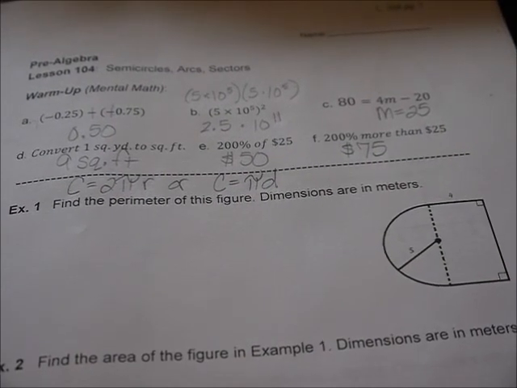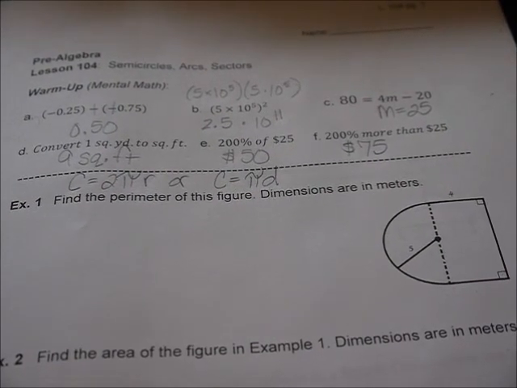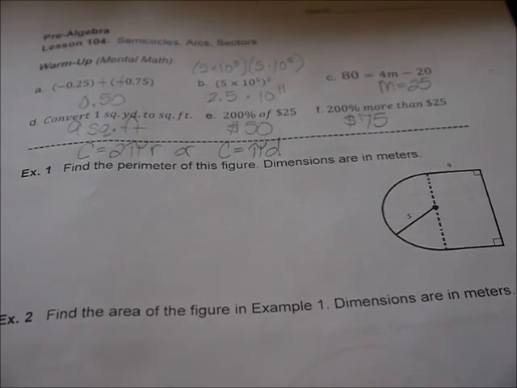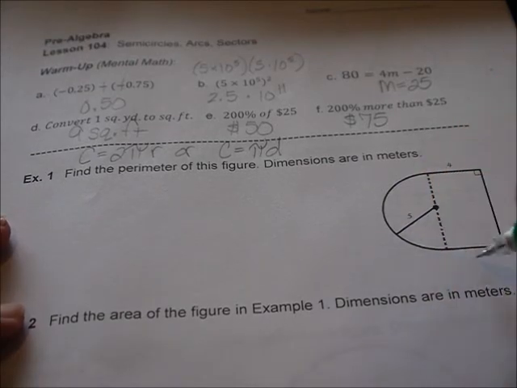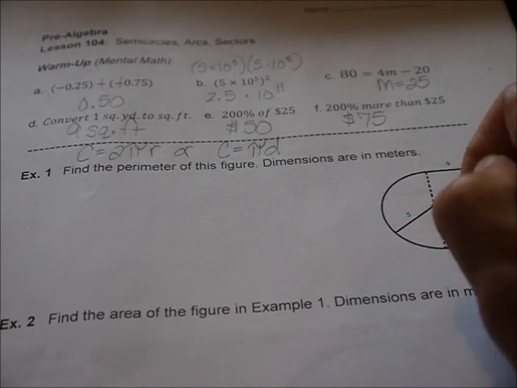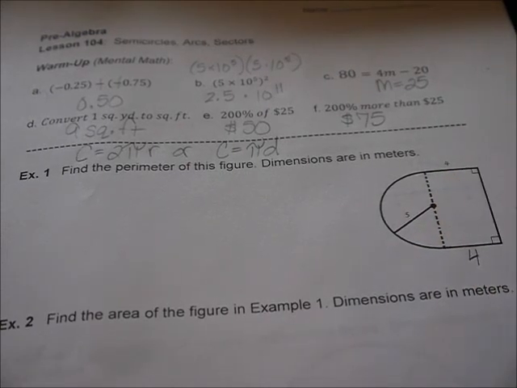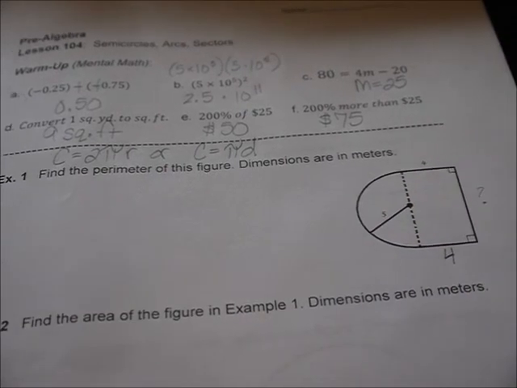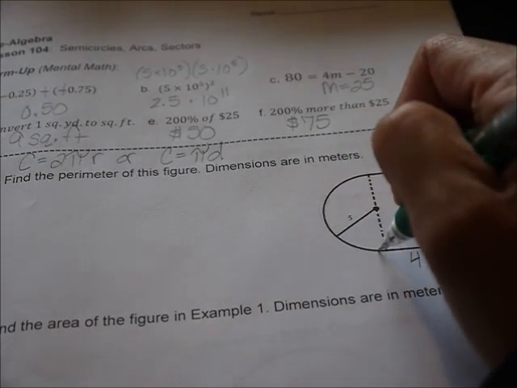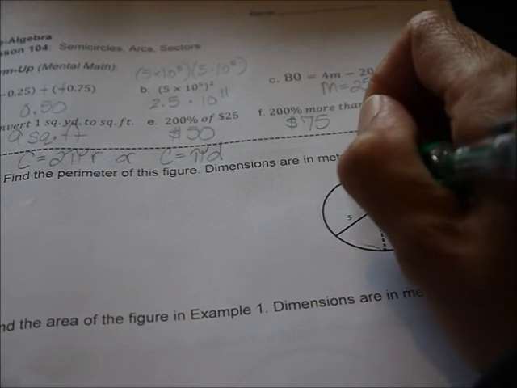All right, so let's look at this picture. Find the perimeter of this figure. Dimensions are in meters. Now, part of this is easy, part of it is not. What we really know as far as the outside edges of this figure is that this is 4 and this is 4, right? We do not know what that is, or do we? And we do not know the distance from here to here without using a formula.